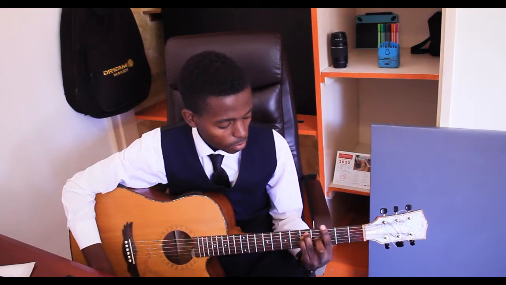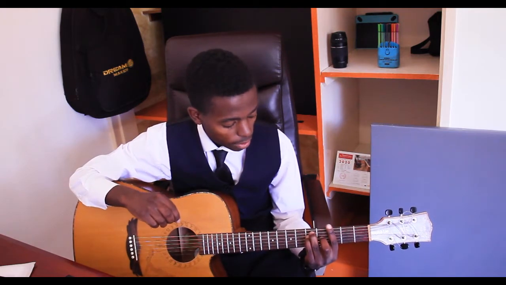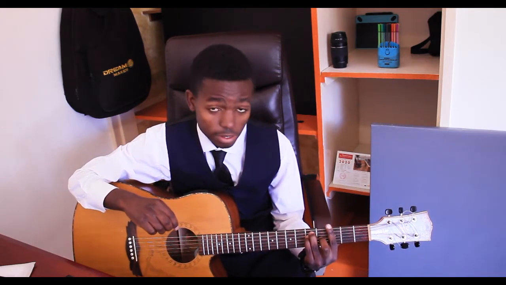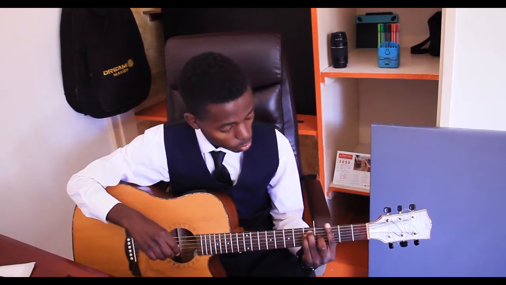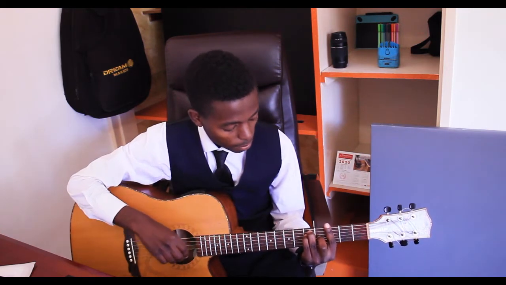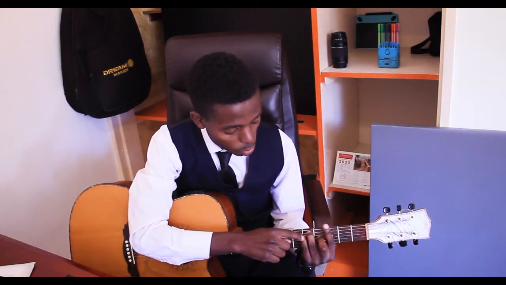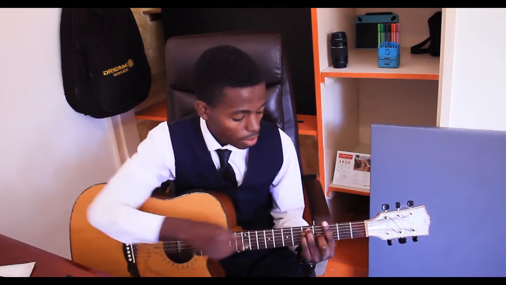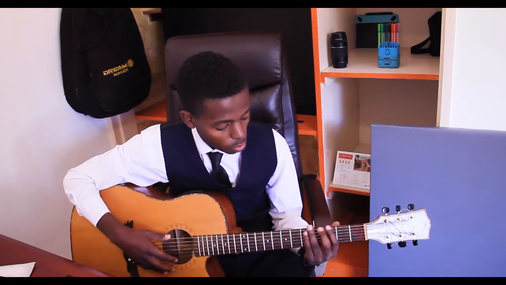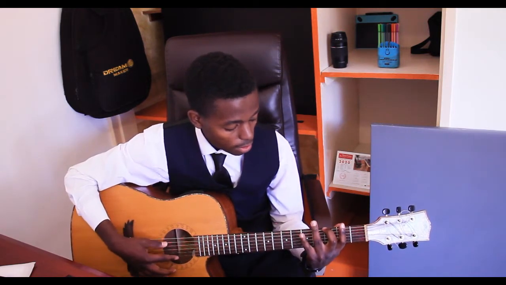Then you count the values, or you look at the notes in it. If you want to construct a G major 7, you take the 7th note, then you flat it. The 8th note, then you flat it. You see, this chord is made up of these notes here.